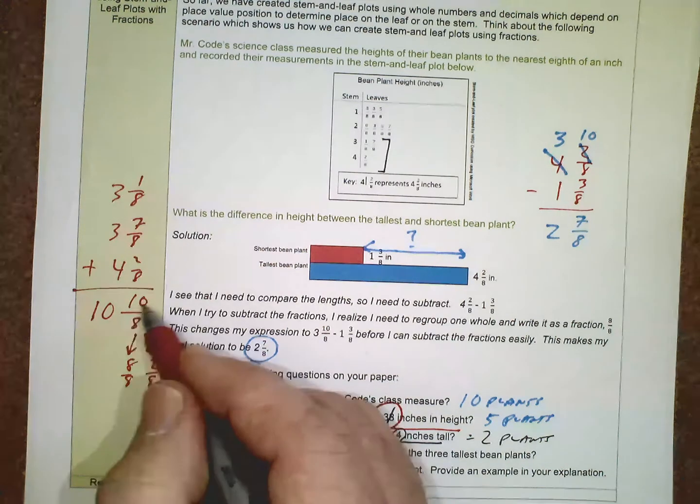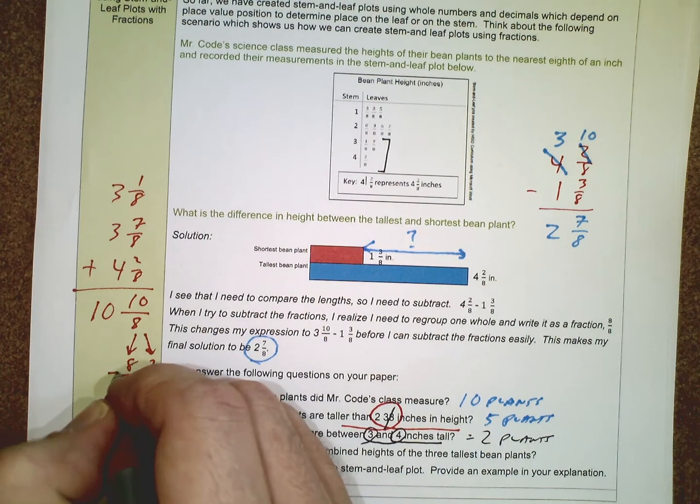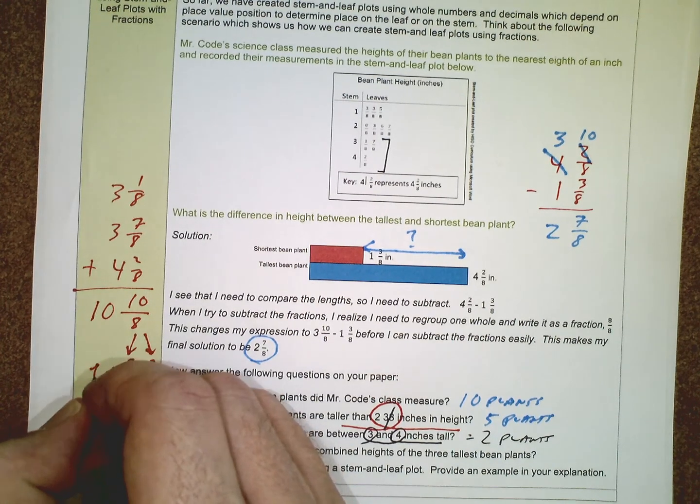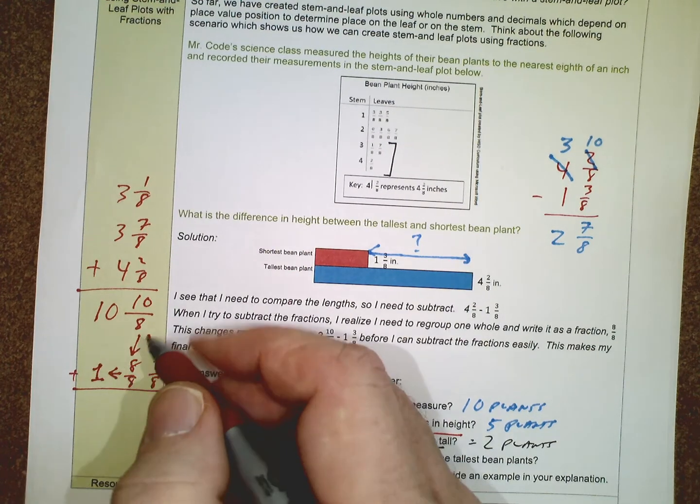Okay, lo que vamos a hacer es separar 10 octavos en 8 octavos y 2 octavos. Right? 8/8 is equal to 1. All right? And so, entonces, 8 octavos es igual a una unidad.